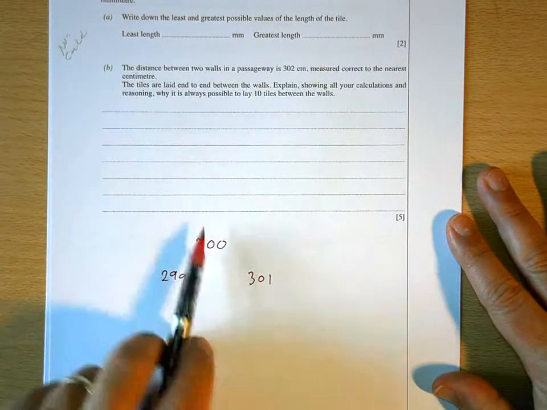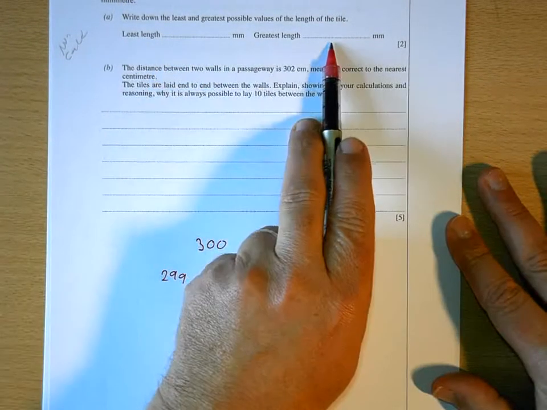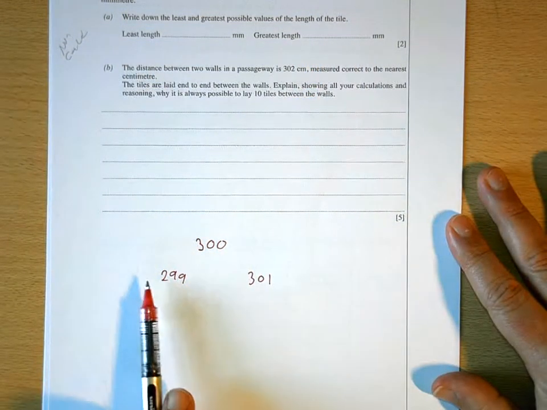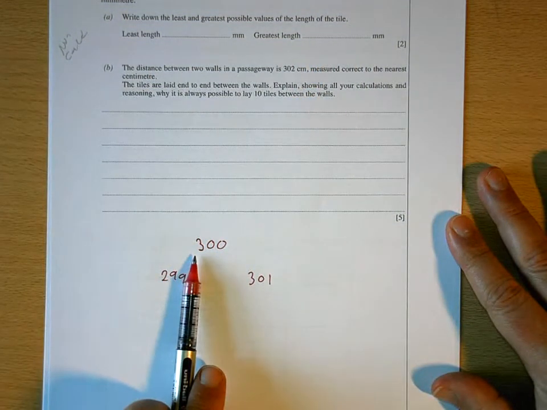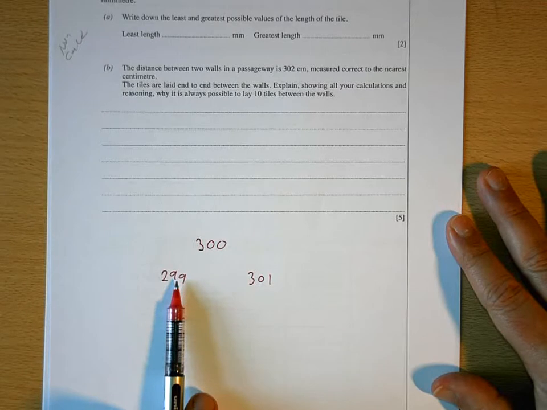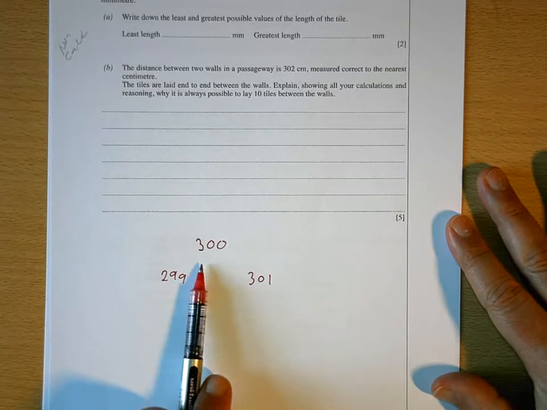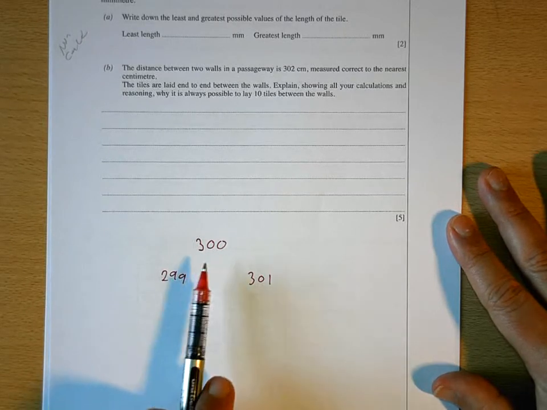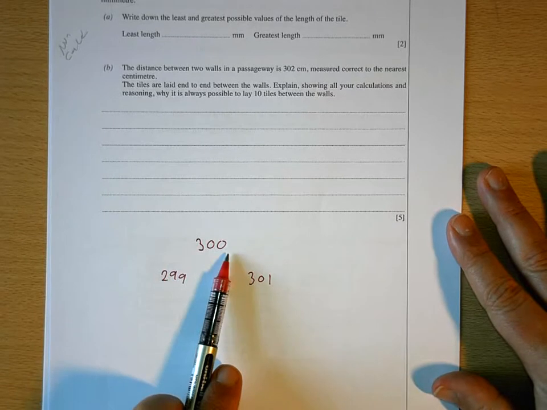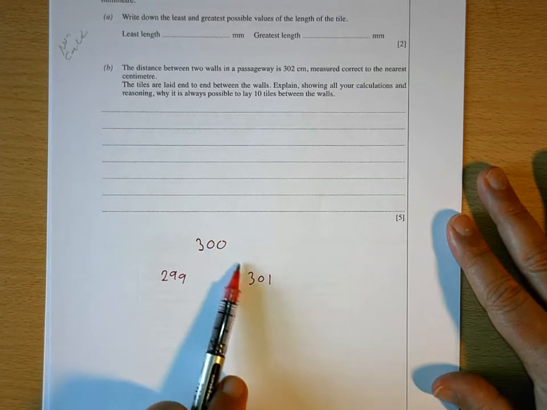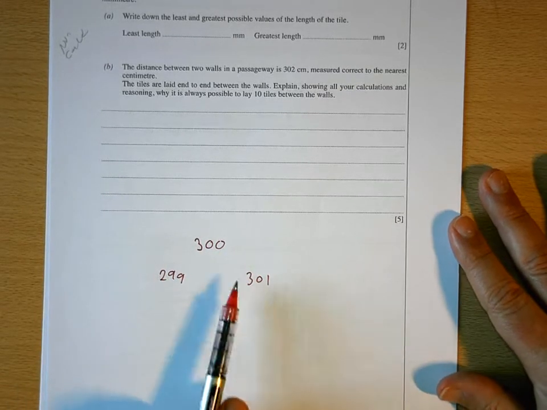And what you're looking for as far as the least length and the greatest length is the measure between there, where you decide whether you're going to round down to 299 or round up to 300. And similarly, when you're going to round between down to 300 and up to 301.